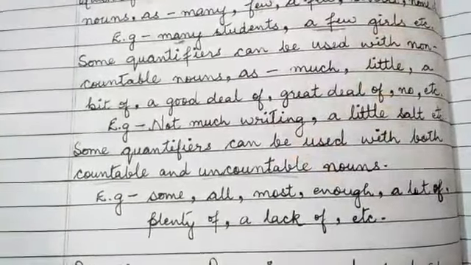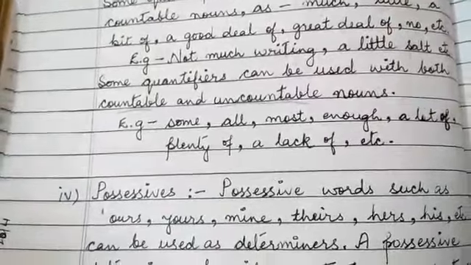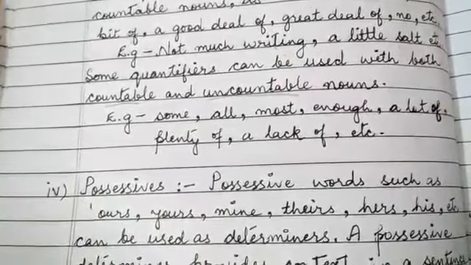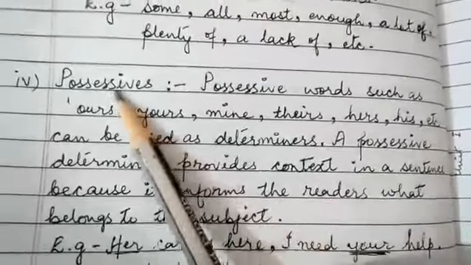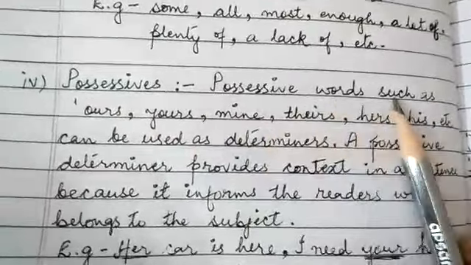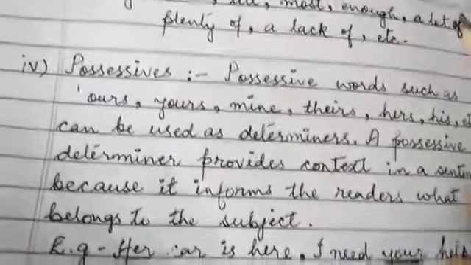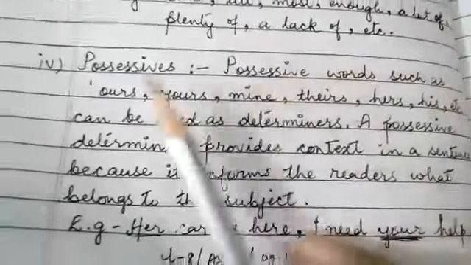Fine. So now let us have a look at possessives. Now let us see what a possessive is.